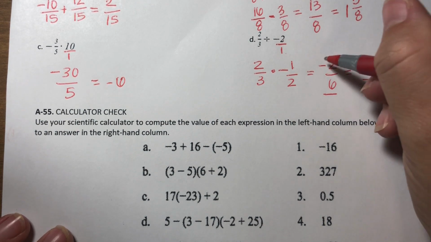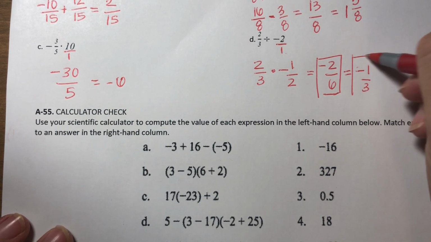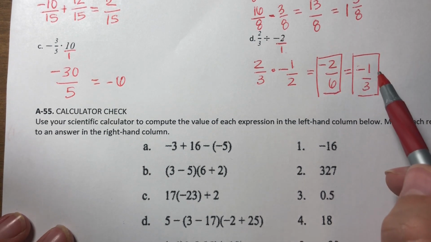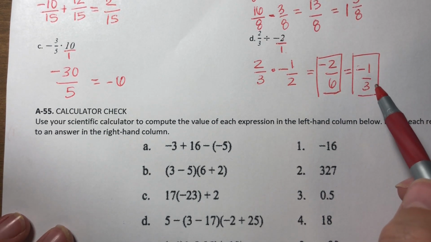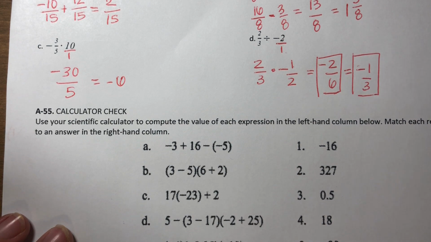So this fraction right here and this fraction right here, these both mean the same thing. This is just the reduced version of it. And we're done with part D of 54.